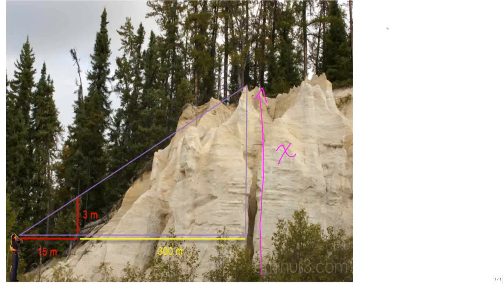Okay, so we know that the smaller triangle's bottom side is 15 meters, and if we compare that to the corresponding side on the other triangle, it's going to be 315 meters. Now the way I got that is I took the 300 meters from her tree to the cliff face, plus you also have to add the distance between the tree and where she's standing, which is 15. So 300 plus 15 is 315.